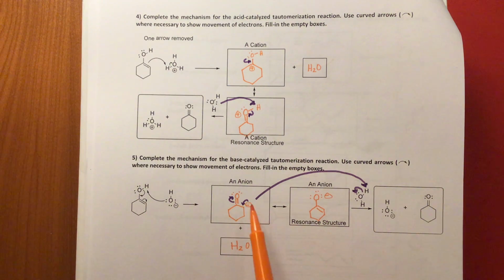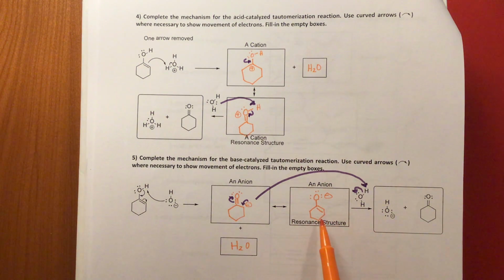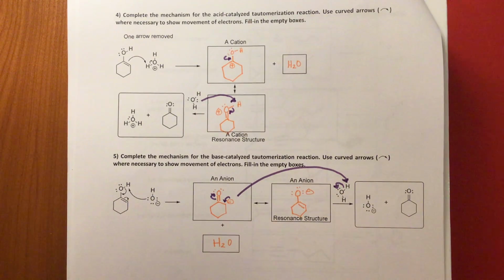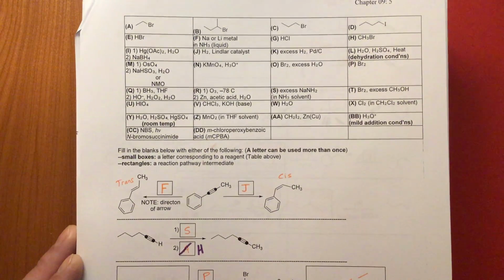And then the resonance structure: again, electrons dump here, forming a pi bond here, and the pi bond breaks and forms the negative charge on the oxygen. So here are your 2 resonance structures, and then I use this structure attacking the water, leaving hydroxide as the base, and then our anion turns into the ketone. Water was the other product. So that was 5. Next, I believe this is 6.